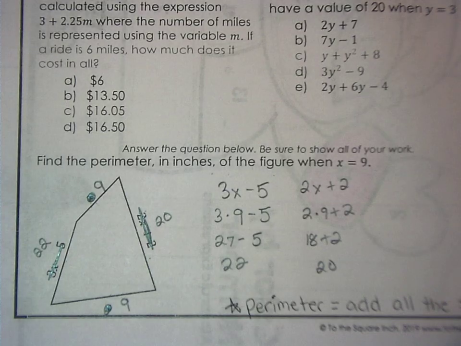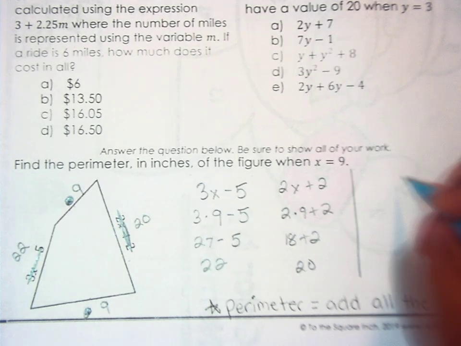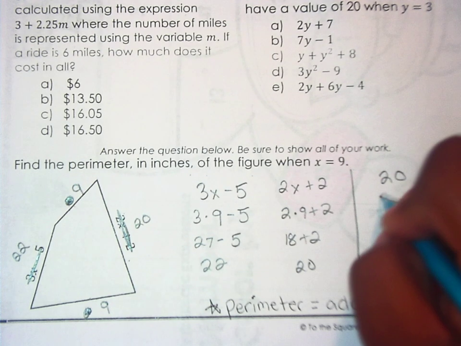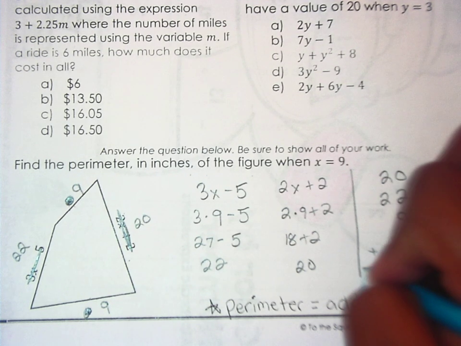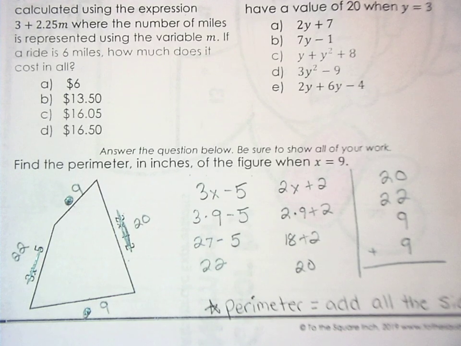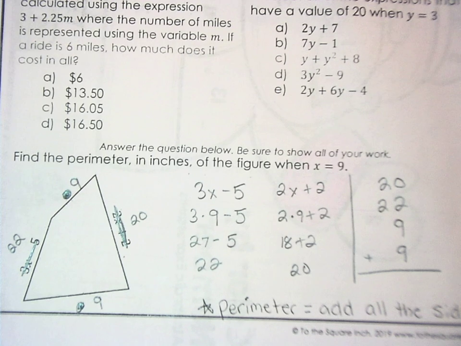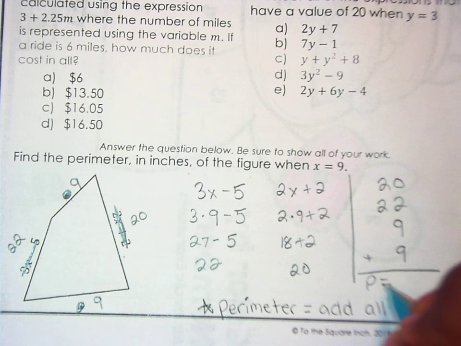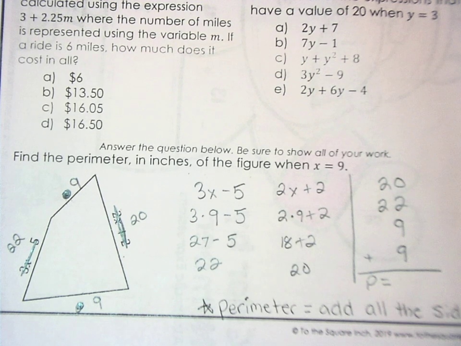Now that I have all of my sides, I can now add them up. So I have 20 plus 22 plus 9 plus 9. Okay, add those numbers up and then you will get your perimeter. Now, if you have any questions, let me put P equals. P stands for perimeter. So once you add these numbers up, you'll get the answer for your perimeter.